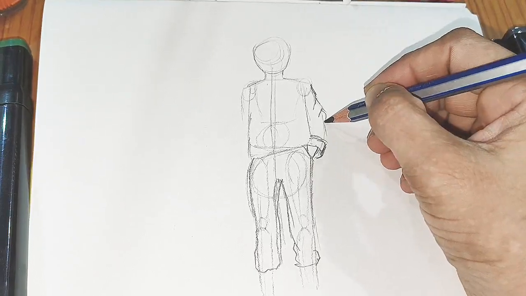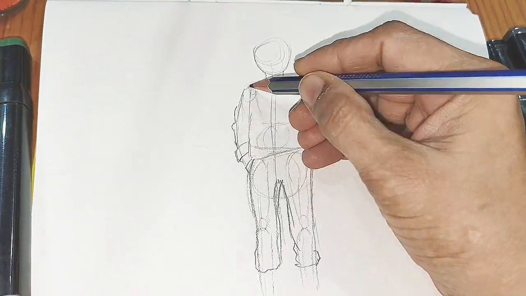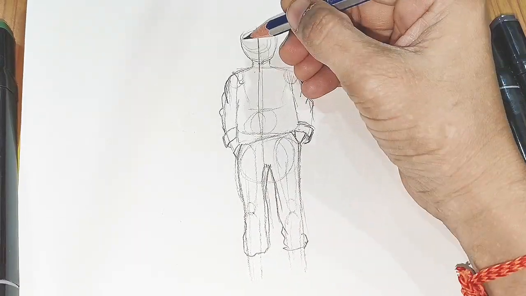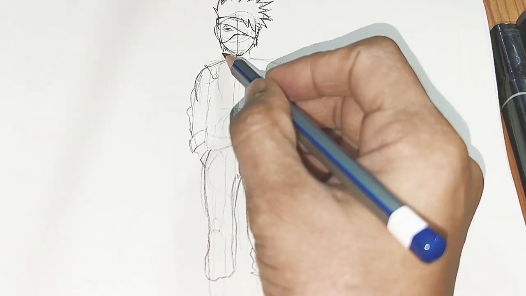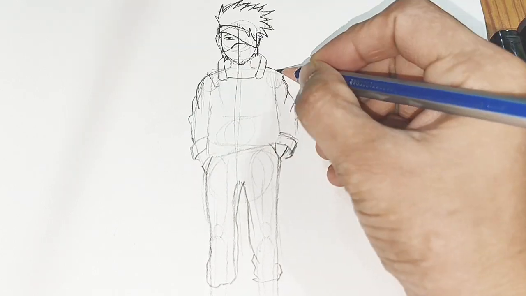Start from the face, draw a slant, a line as a band, and start drawing the hair. Before starting the hairline, I have drawn a base line and followed the path. Now you can draw dark on the reference lines.